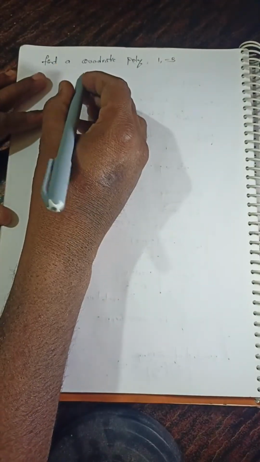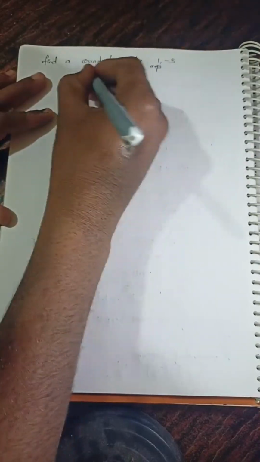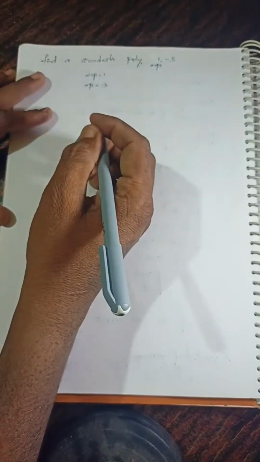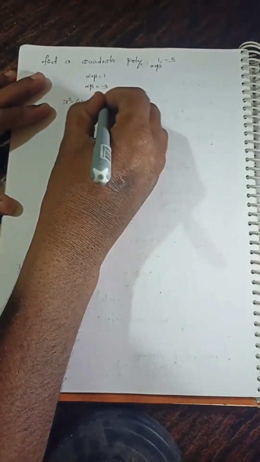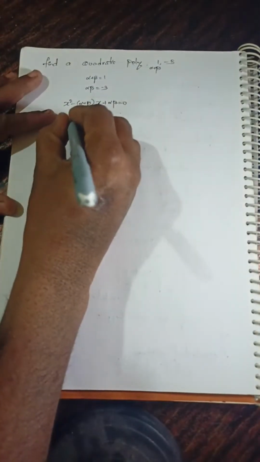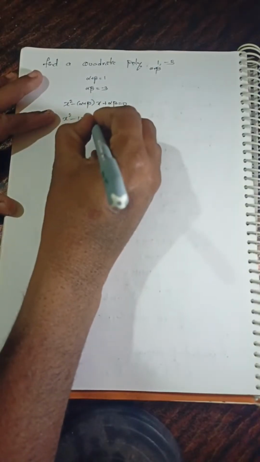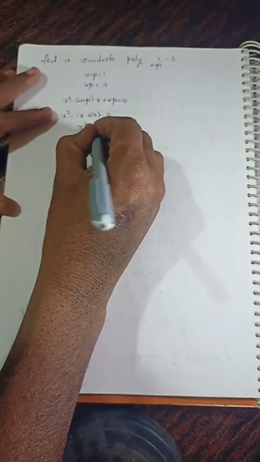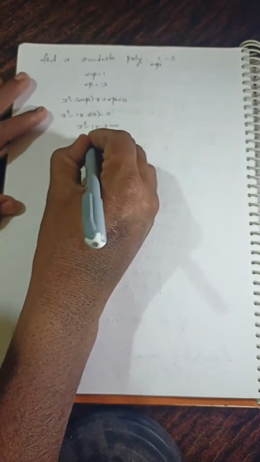For this one we have the formula. First we take alpha plus beta; alpha plus beta value is 1. Alpha beta value is minus 3. We all know the quadratic polynomial: x square minus (alpha plus beta) into x plus alpha beta is equal to 0. Yes, x square minus 1 into x plus 1 into minus 3 is equal to 0.